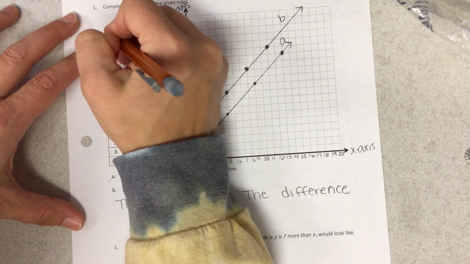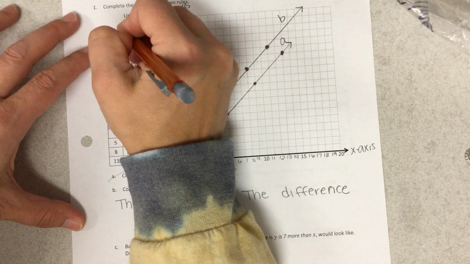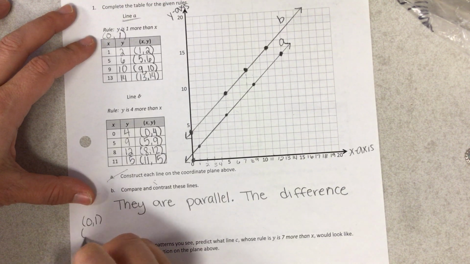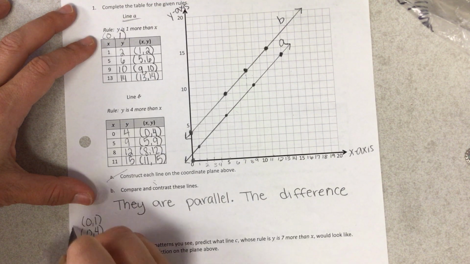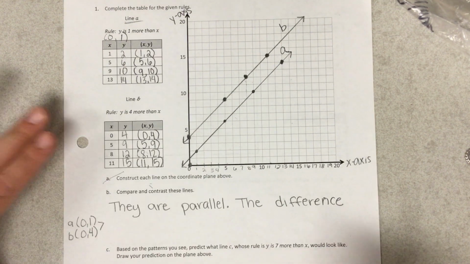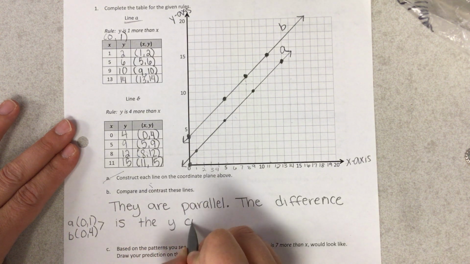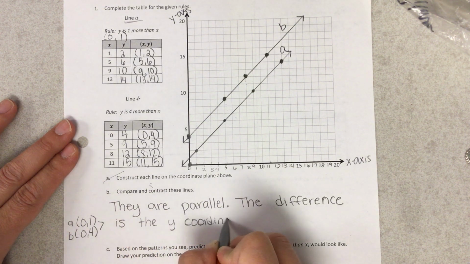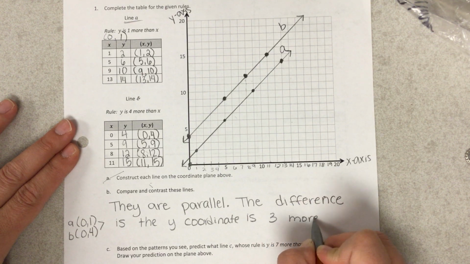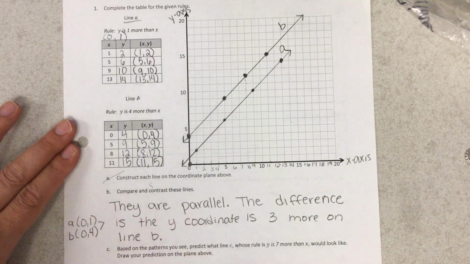If I created this x as 0, my rule would be 1 more, which would be 1. And if I compare these two of 0, 1, and 0, 4 from line A and line B, the difference between these two y's, the difference is the y coordinate is 3 more on line B, okay?